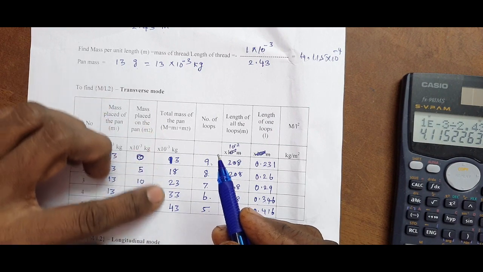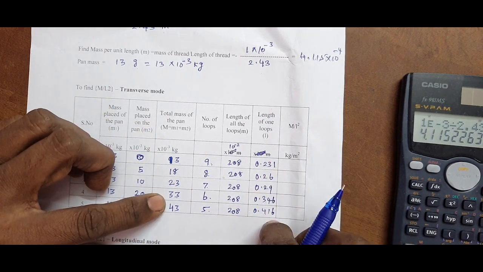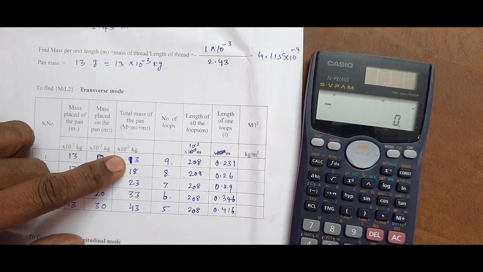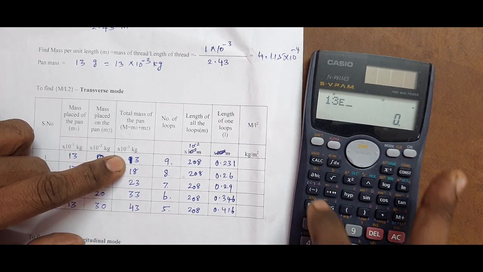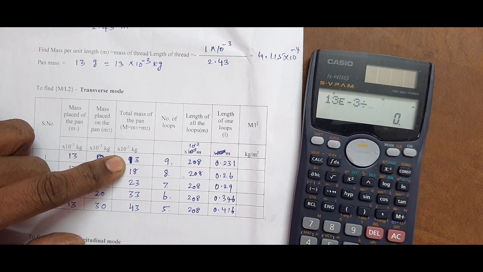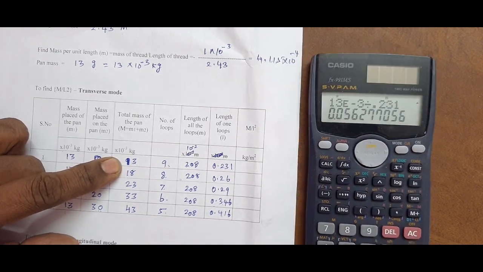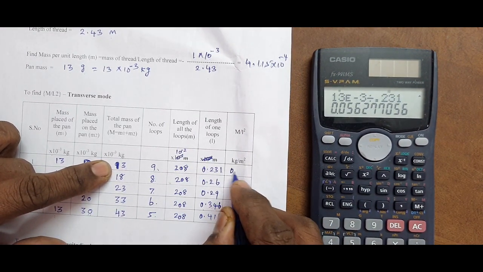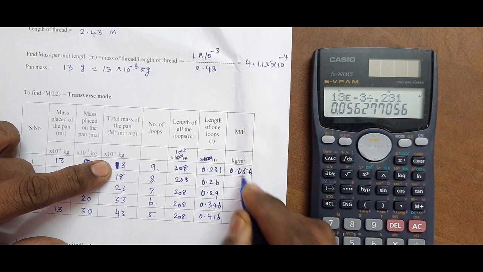For the first case, M is 13 × 10^-3 divided by 0.231 squared. The answer is 0.056.